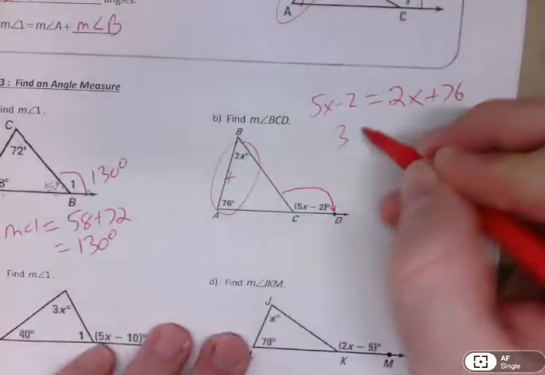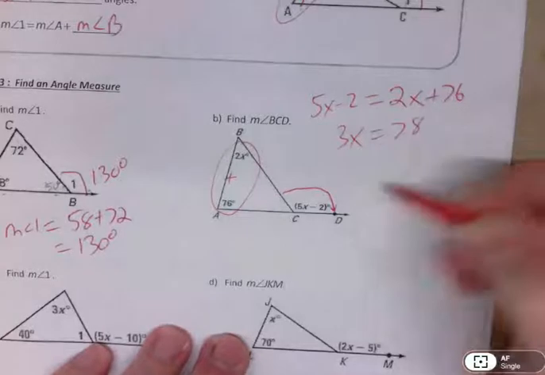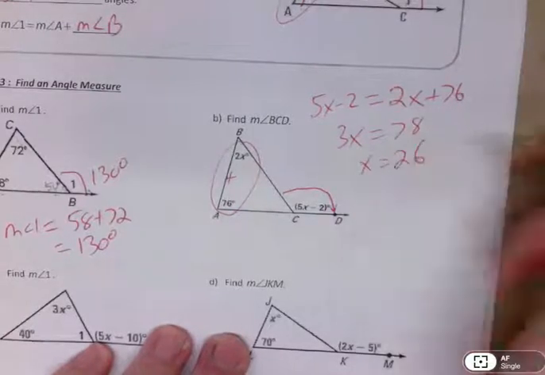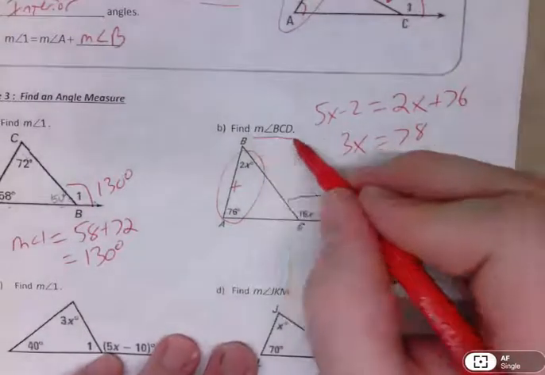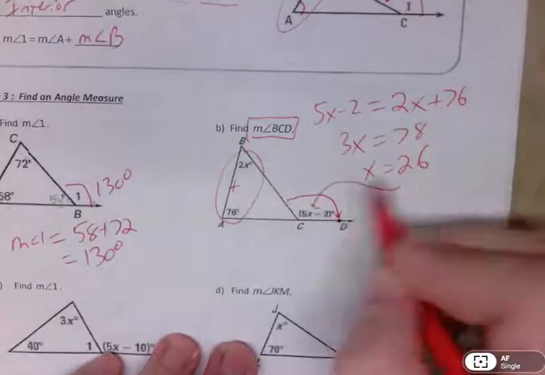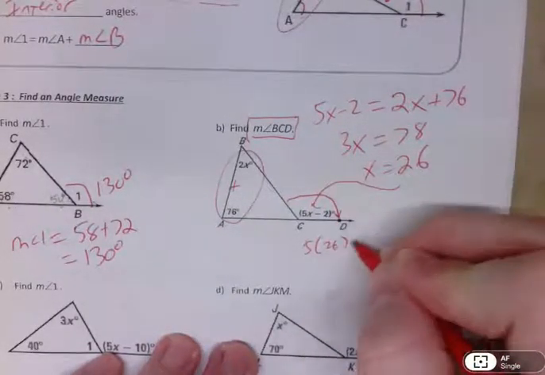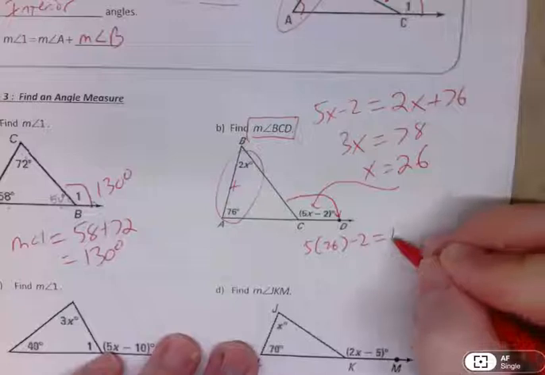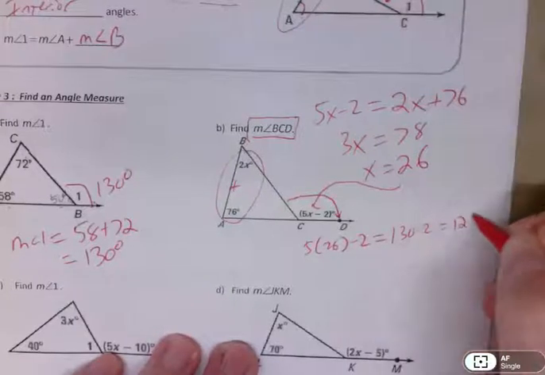Bring this over, that's 3x. Bring that over, that's 78. So x equals 26. And they want me to actually find the measure of angle BCD, so I got to plug that in. 5 times 26 minus 2 is 130 minus 2, which is 128.